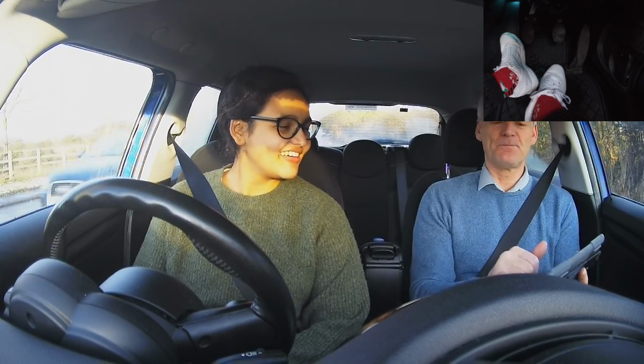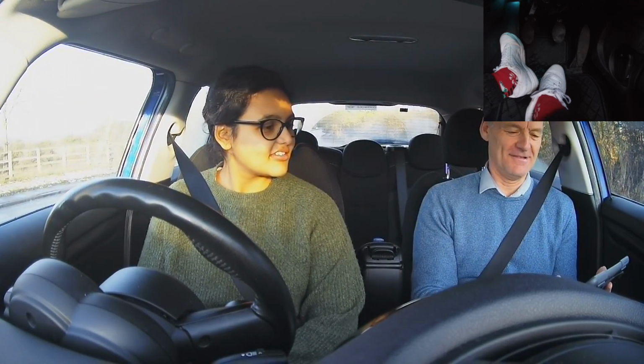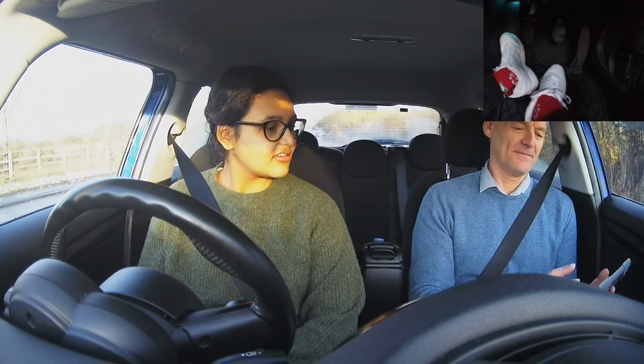My God. What does that mean? It's clockwise. To remind foreign drivers that you go around clockwise, yeah? What does that mean?